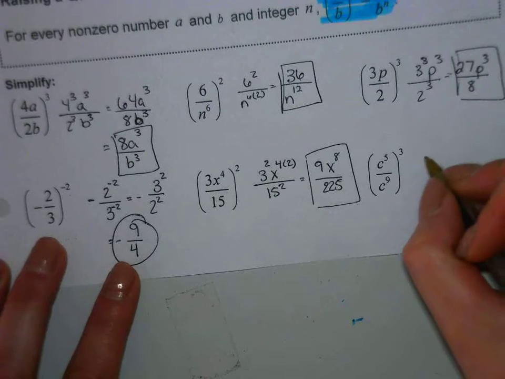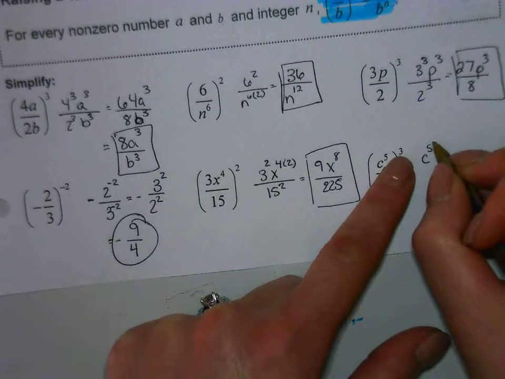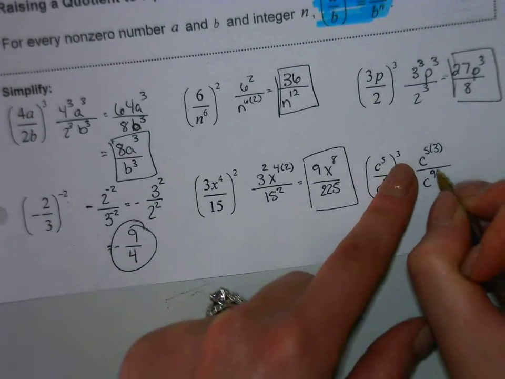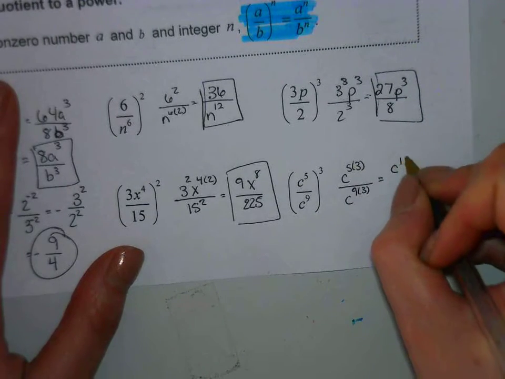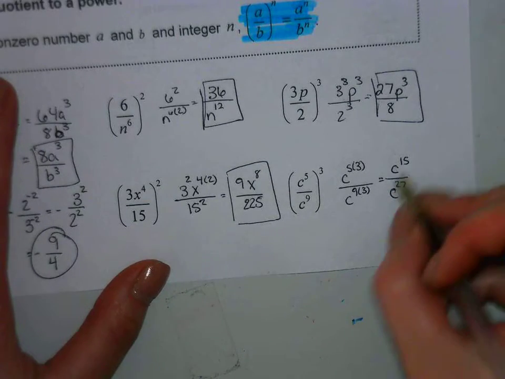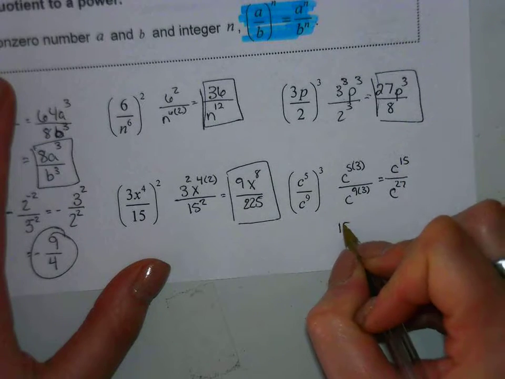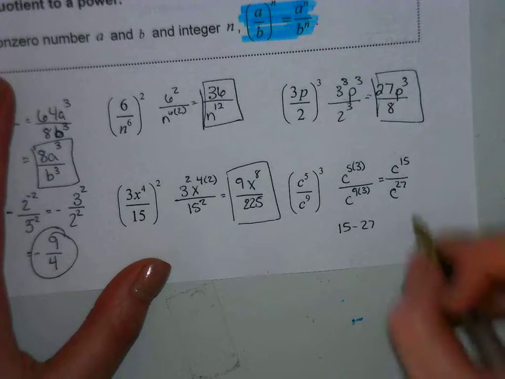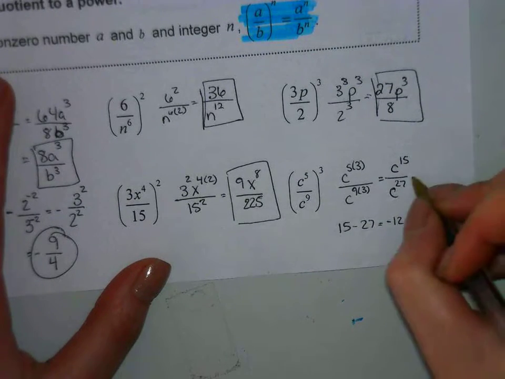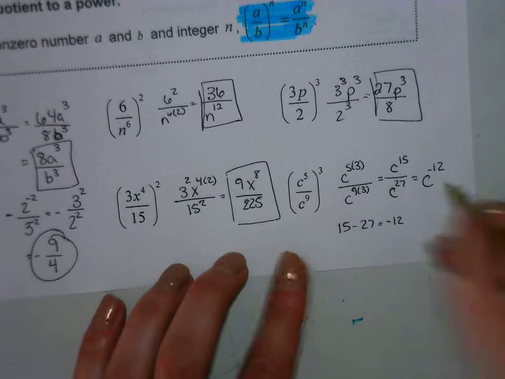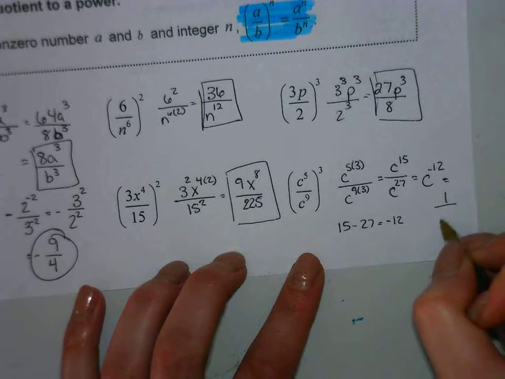Looking at our last one, we have c to the 5th power, but it's raised to another power of 3, so we can multiply the 5 and the 3. C to the 9th power raised to the 3rd power, so we multiply the 9 and the 3. So 5 times 3, we have c to the 15th. 9 times 3 is 27. So our last one, we are dividing like bases, so that means we take our exponents, which is 15, and we subtract 27, and 15 minus 27 equals a negative 12. So we have c to the negative 12th power, but we want to simplify this so we have a positive exponent. So it's 1 divided by c to the 12th.